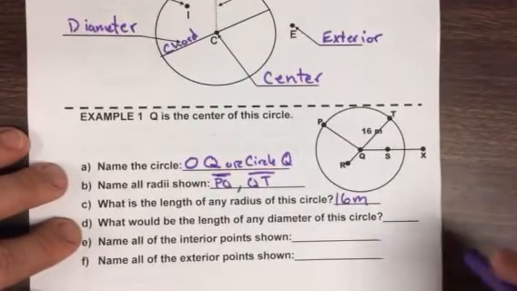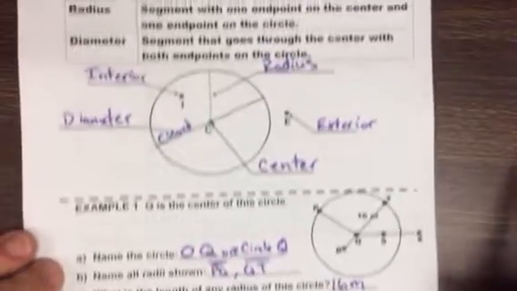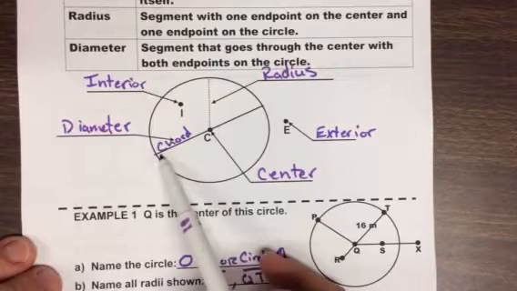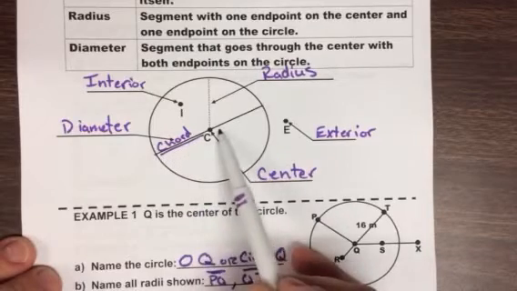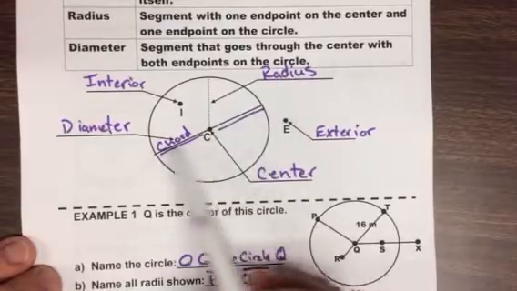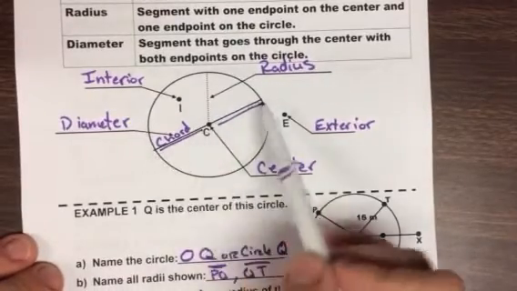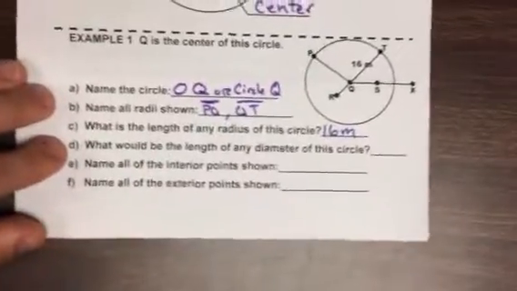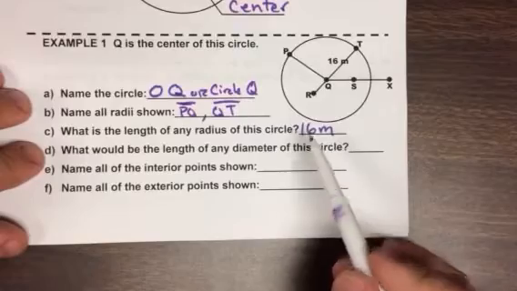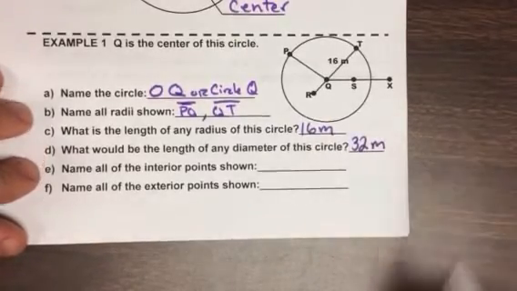What would be the length of any diameter of this circle? Again, we've talked about this before. The diameter, you can think about it as a radius and a radius put together, because they both go through the center and they are opposite rays. They go to opposite corners, creating a straight line. So there'd be two radii. So 16 becomes 32 meters.